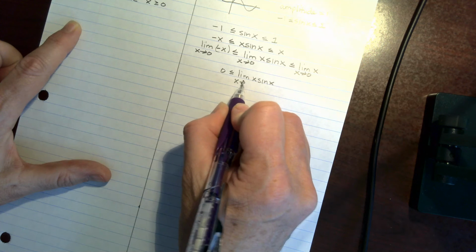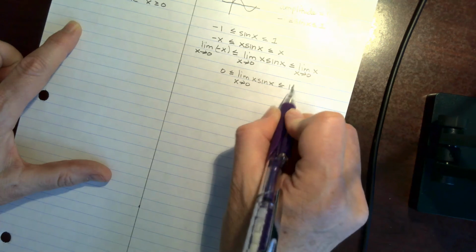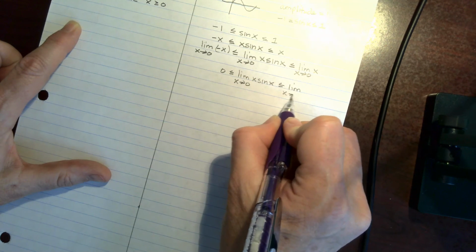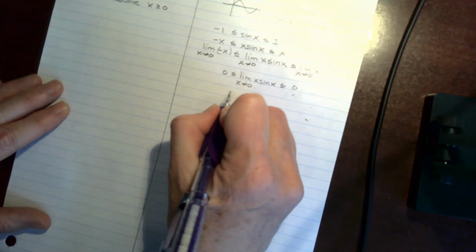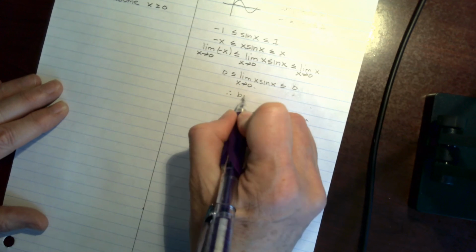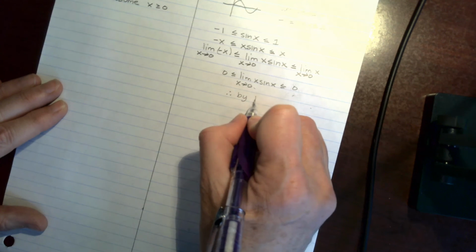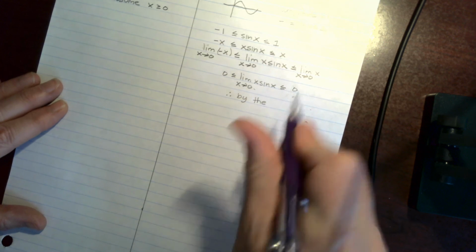So you can see that this is going to be just really repetitive, and they're all going to look kind of the same way. Therefore, by the squeeze theorem. Some people call it the sandwich theorem.